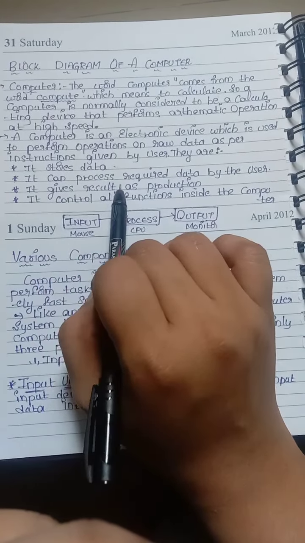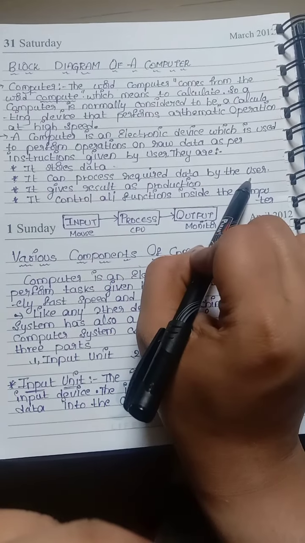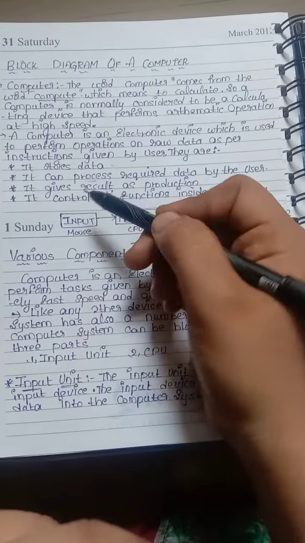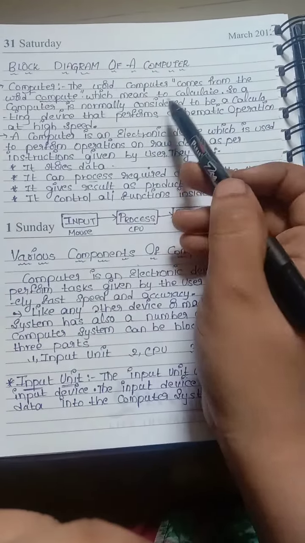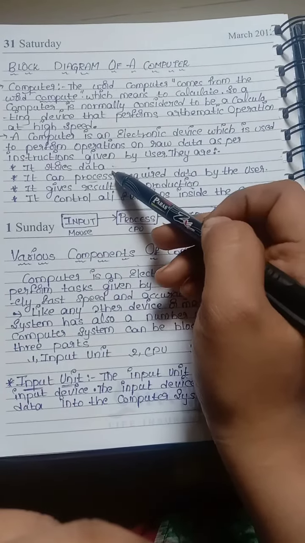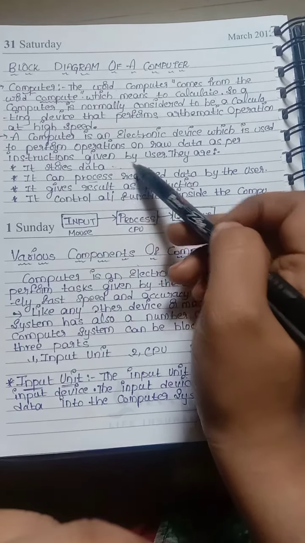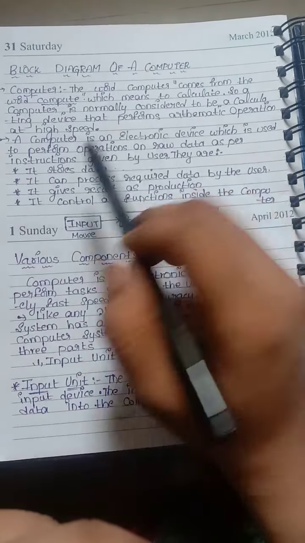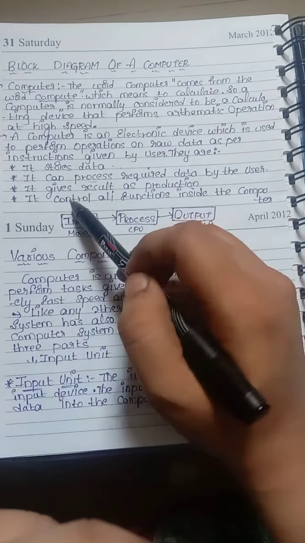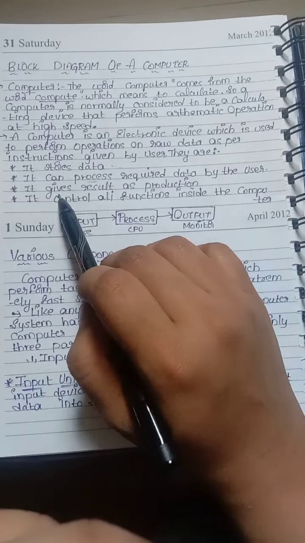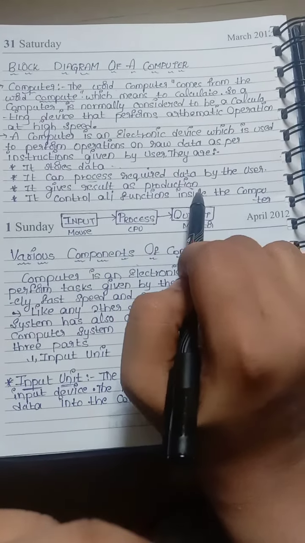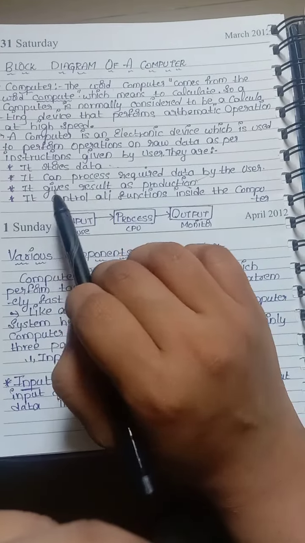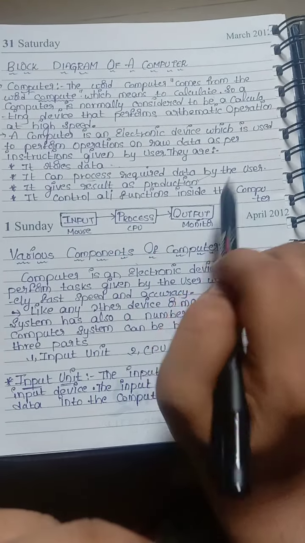Next point, it can process data required by the user. Here we are going to discuss process. Suppose we take calculations: if we give some data like 1 plus 2, it processes it and provides our answer, that is 3. So it processes the data required by the user. Another point is that it gives the required result as output, which means it gives us the result.